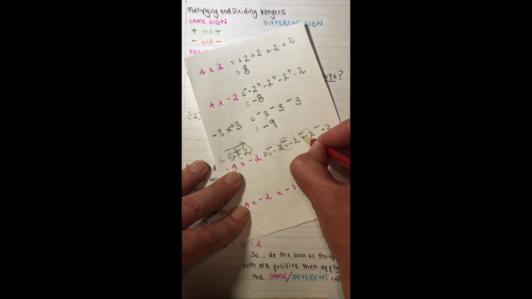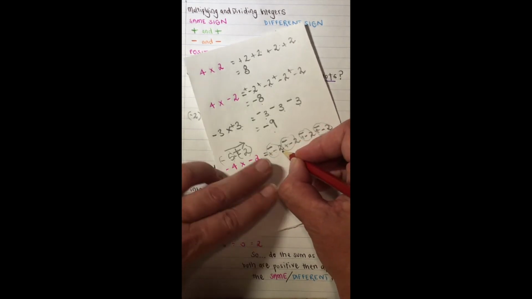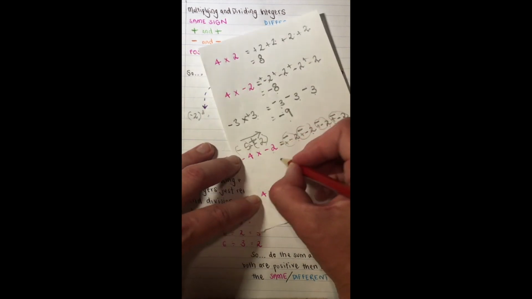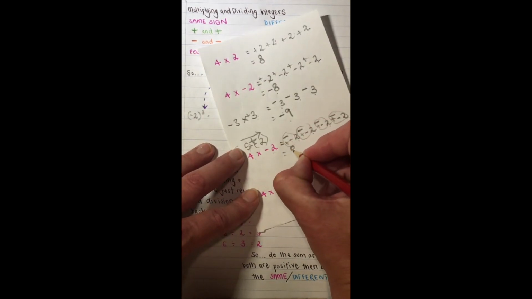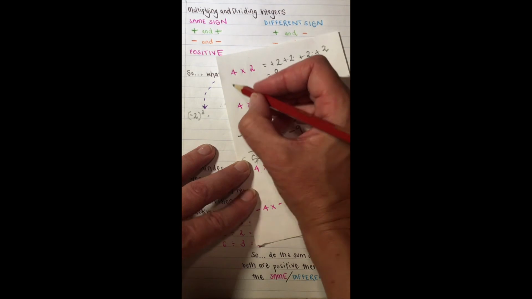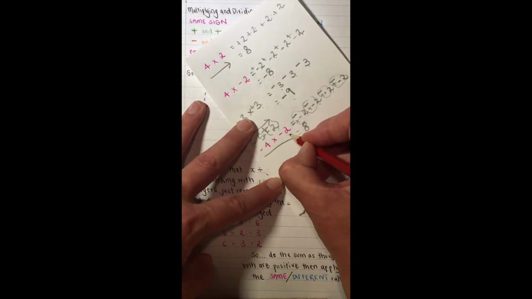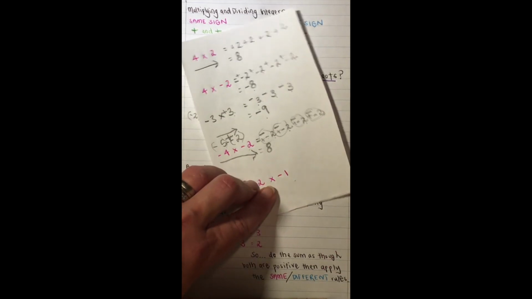That's a plus. And that's a plus. So 2 plus 2 is 4, plus 2 is 6, plus 2 is positive 8. When the signs are the same, I'm always moving to the right.